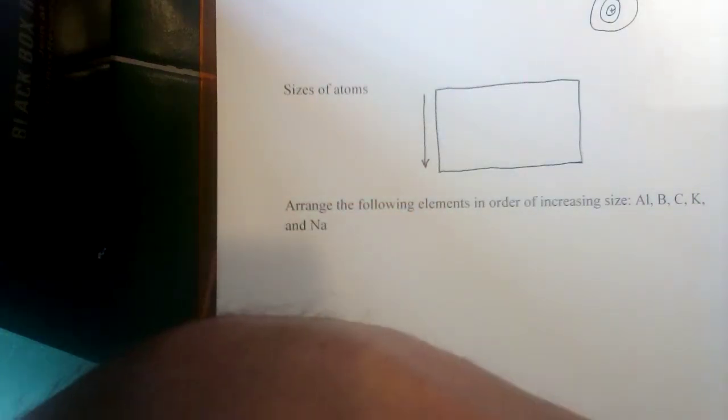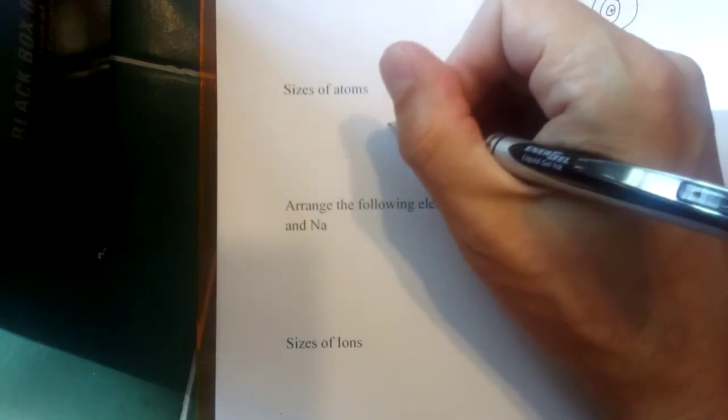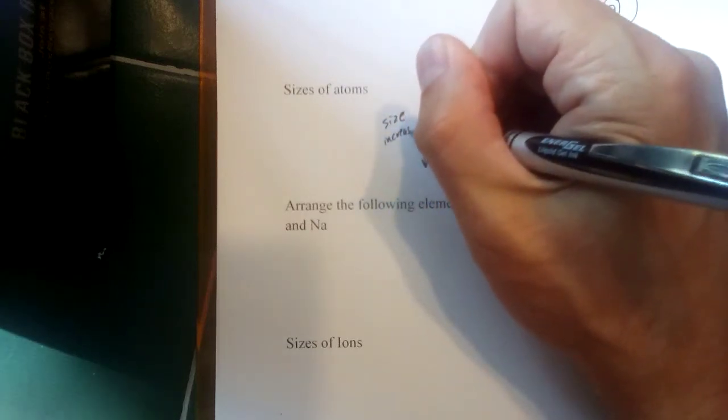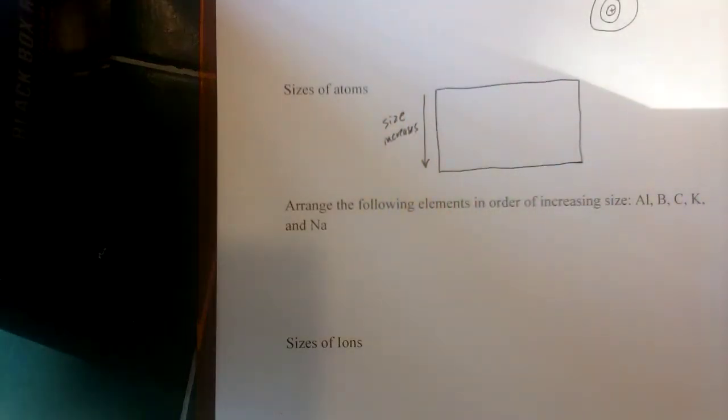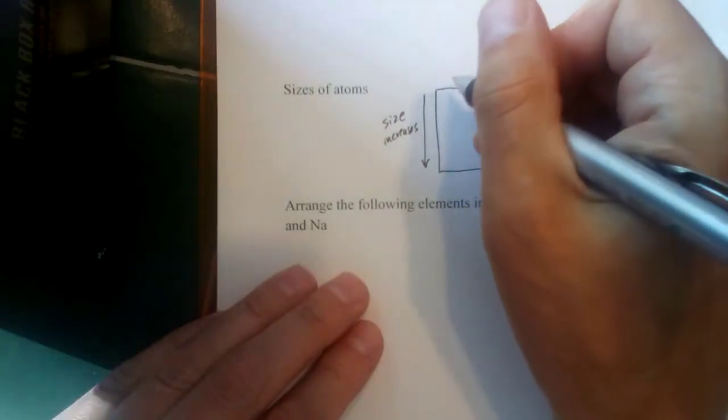So even though the nuclear charge is getting bigger, we're adding extra layers, those atoms are getting bigger. So as we go down, size increases. And as we go down the periodic table, the atoms get larger. So francium is much larger than lithium, right, at different ends of that first column.